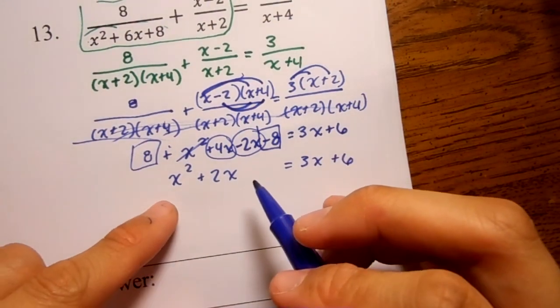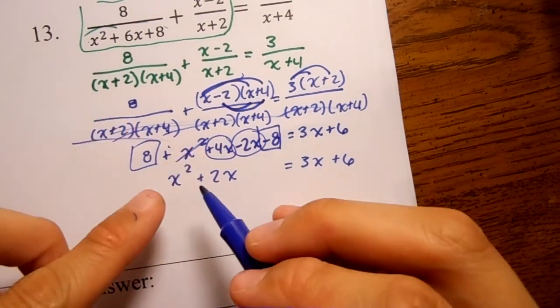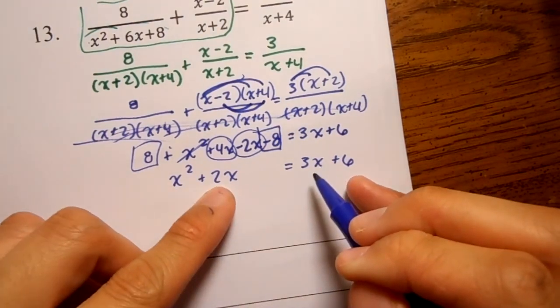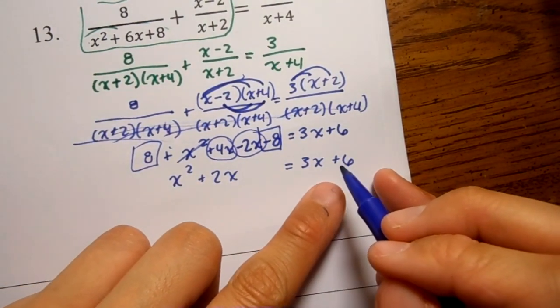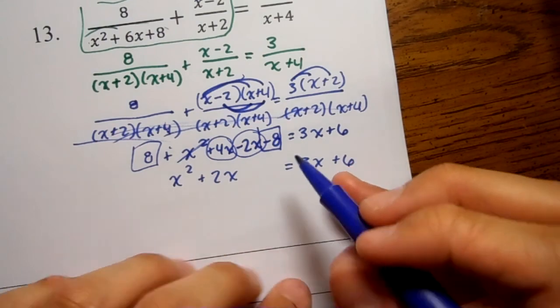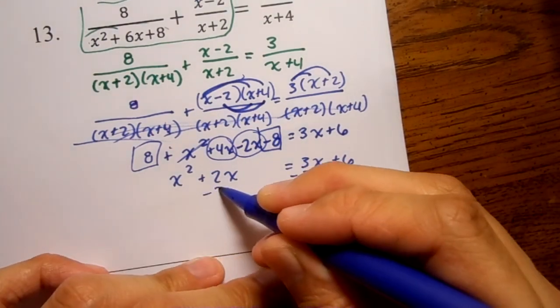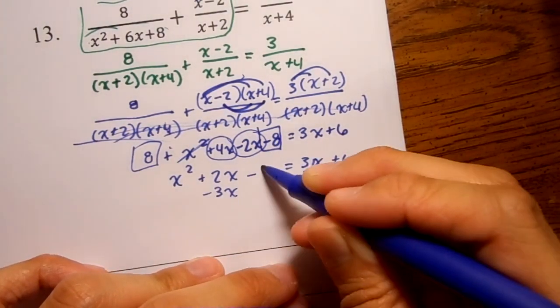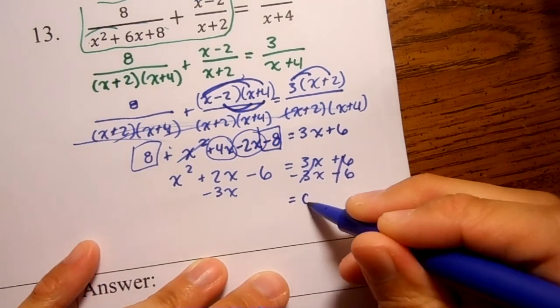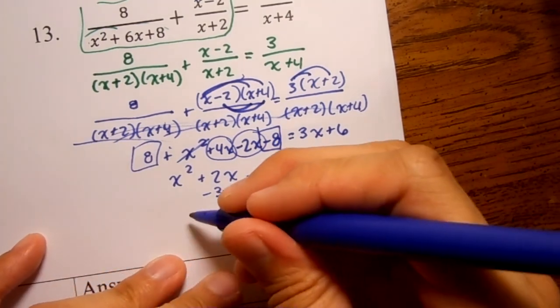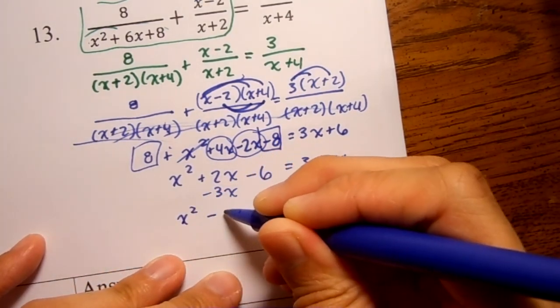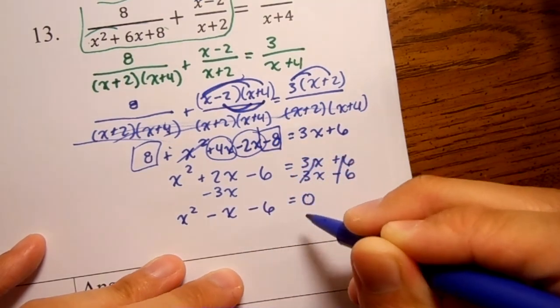Well, how many different types of terms do I have? I have 3. I have x squareds, I have x's, and I have naked numbers. So we're going to move all 3 to one side. So minus 3x, minus 3x, minus 6, minus 6. Keep it balanced. So then what I'm left with is x squared minus x minus 6 equals 0.